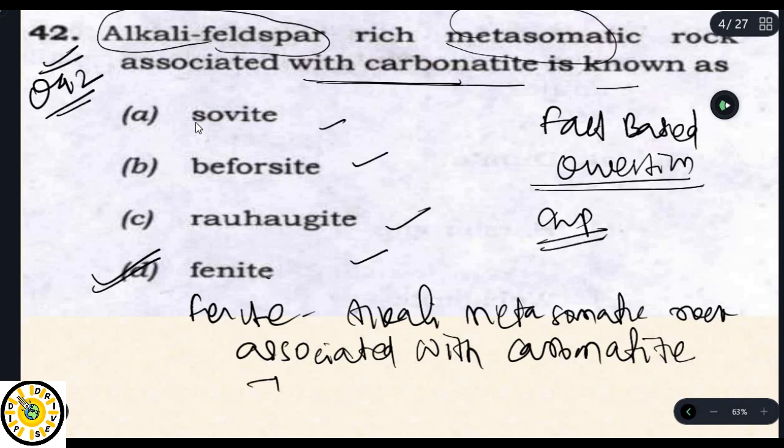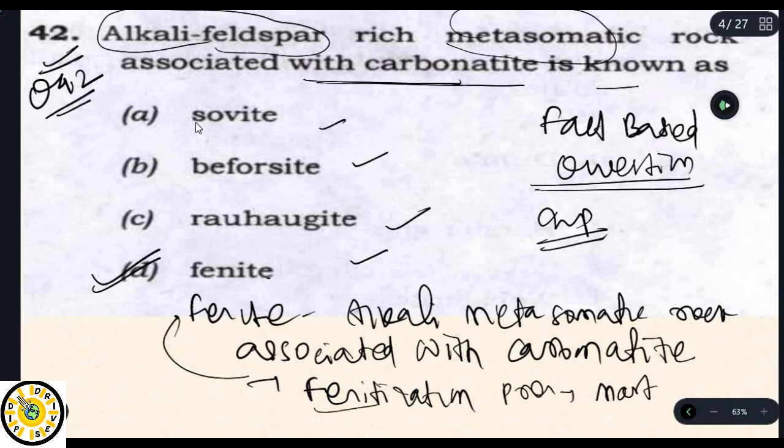It is formed due to the fenitization process you have already heard about, है ना. So it is a metasomatic process. Most of the carbonatite alteration के वजह से ये fenite create होता है due to the fenitization process. It is always associated with the carbonatite. So this is called the fenite. Okay, so hope you understand. This is a fact based question. There is no concept applied in this particular question.